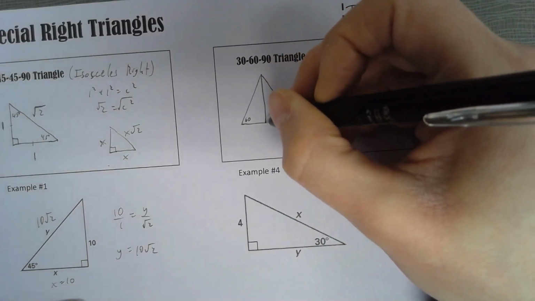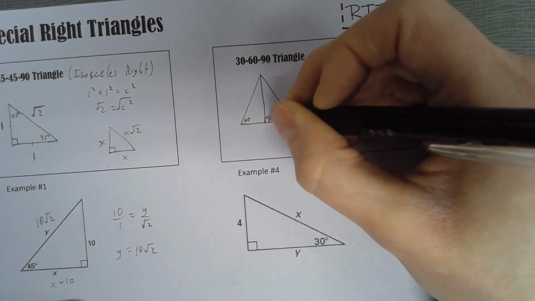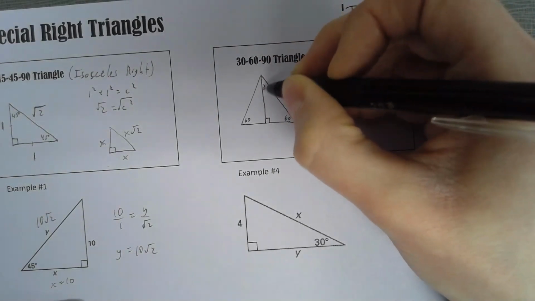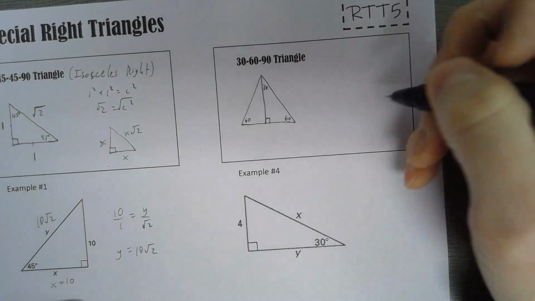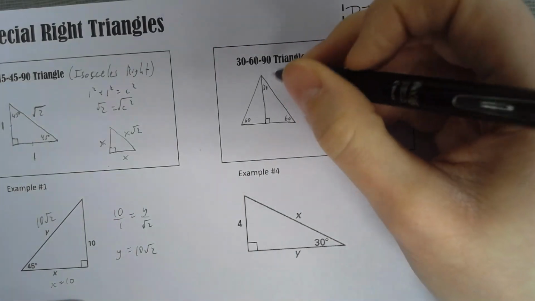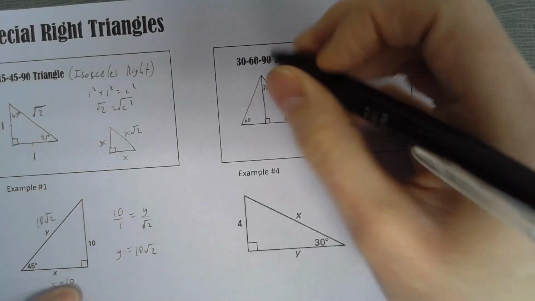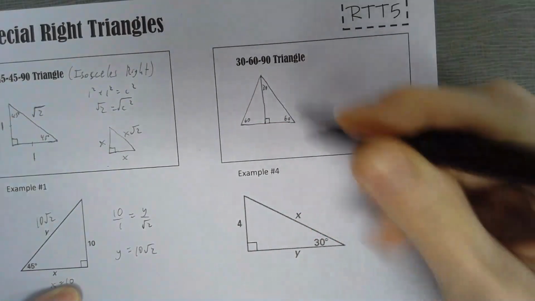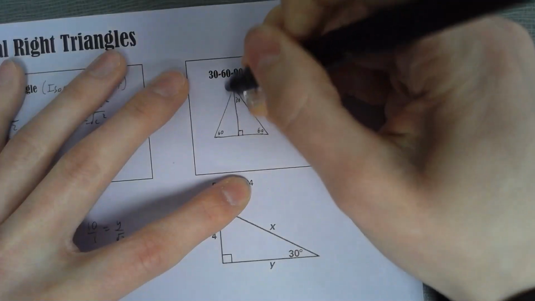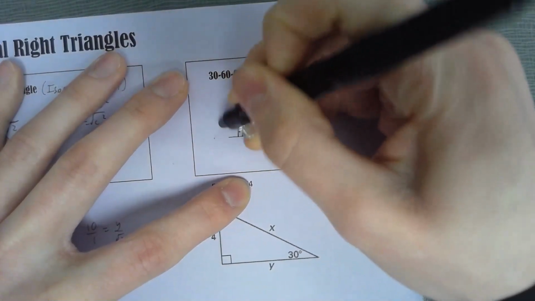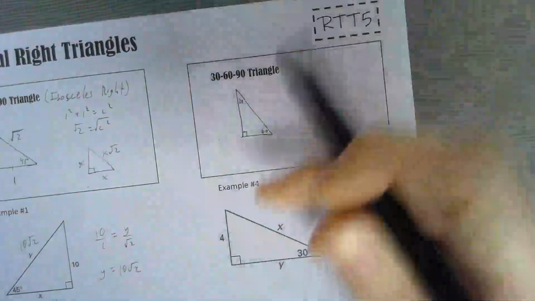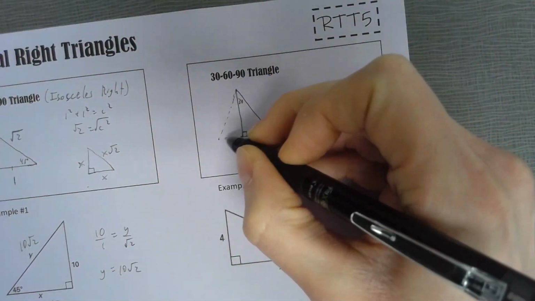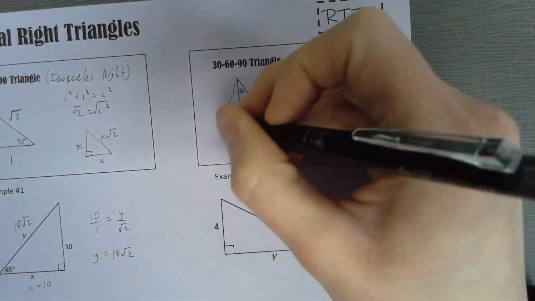And so if we draw the altitude or the height in here, it splits that 60-degree angle at the top into two 30s. So we get a 30, a 60, and a 90. Now, for our reference triangle, we're actually going to ignore that half of it. Okay, so we're just going to look at the 30, 60, 90. I'm going to leave kind of a dotted line version of that just to show where this came from.